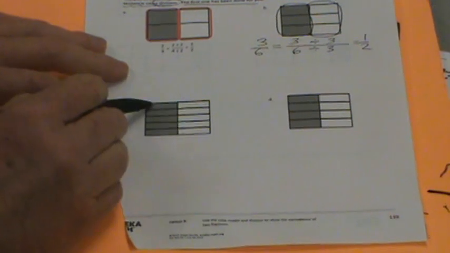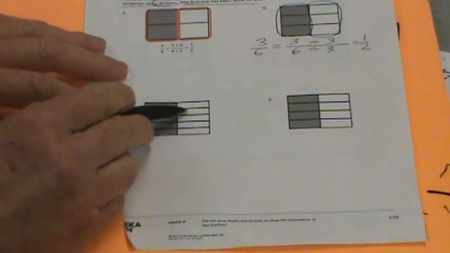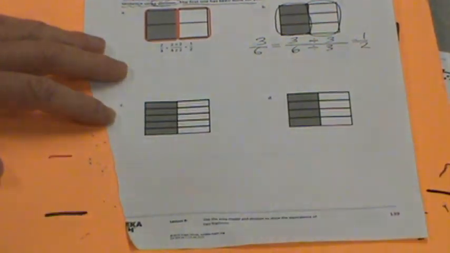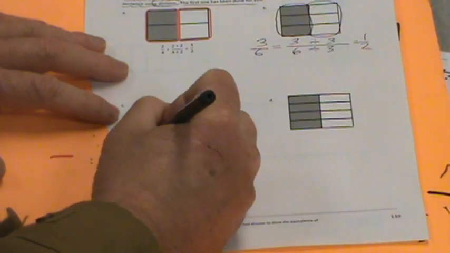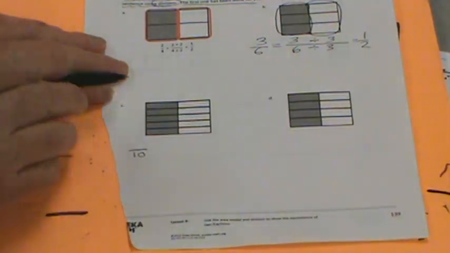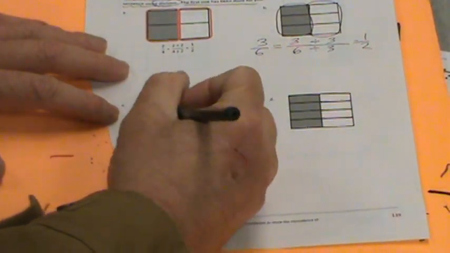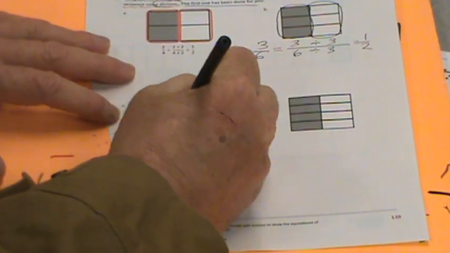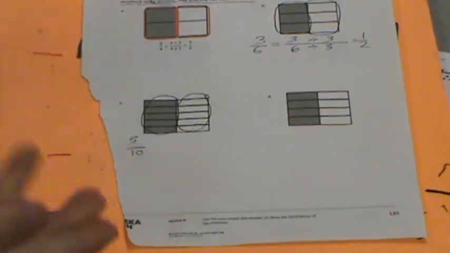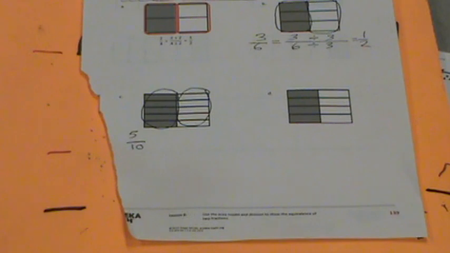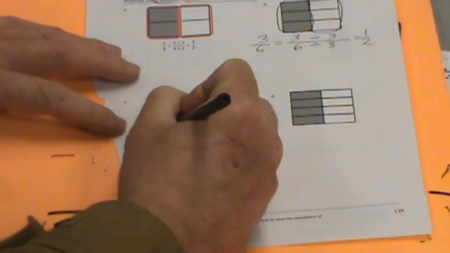Let's continue on to C, and let's see what this is all about. We have 1, 2, 3, 4, 5, 6, 7, 8, 9, 10. So I know my denominator is going to be 10. What is my numerator? 1, 2, 3, 4, 5. 5. So we're trying to get it back to 1/2, right? We can plainly see that's 1/2. How do we do this? We divide.